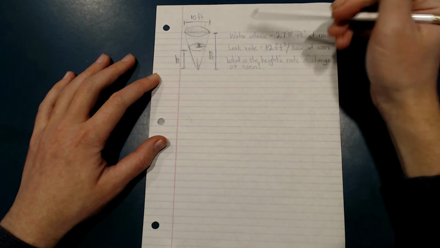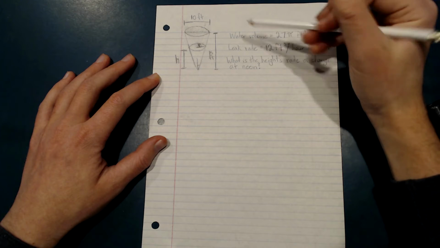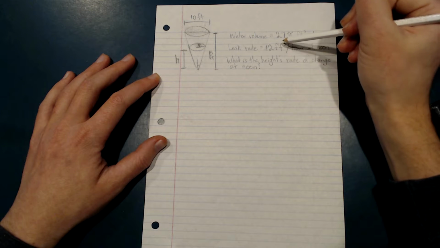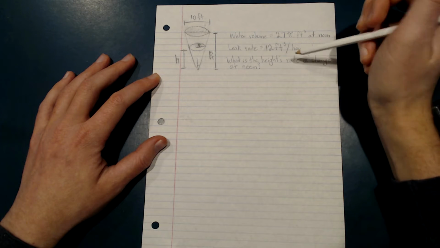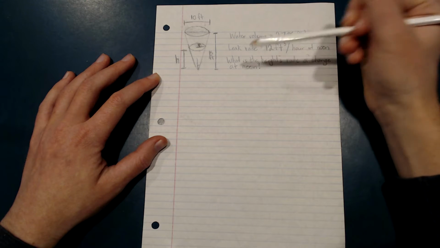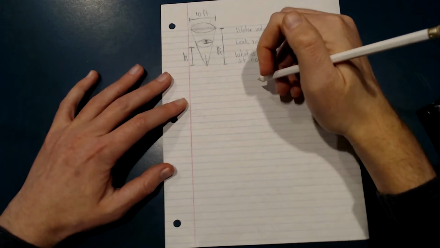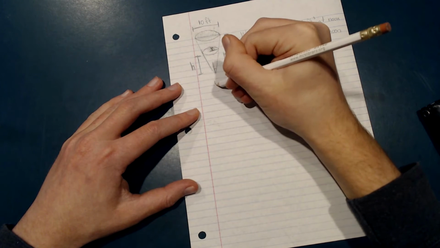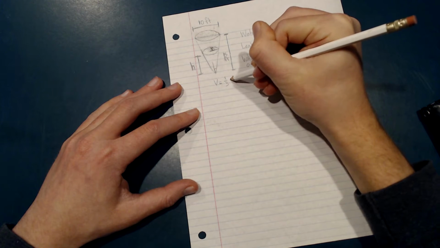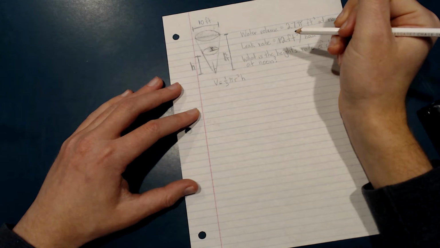We also know that the water's volume is 27 pi feet cubed at noon, and it is leaking water at a rate of 12 feet cubed per hour at noon. And we're being asked, what is the height's rate of change at noon? So since we are dealing with a cone here, I'm going to go ahead and set up an equation for volume, which is just 1/3 pi r squared h.